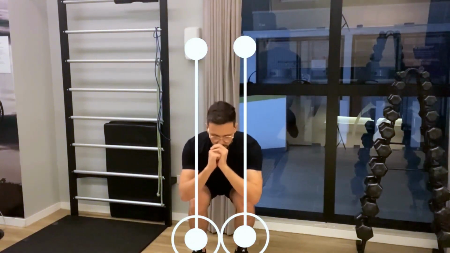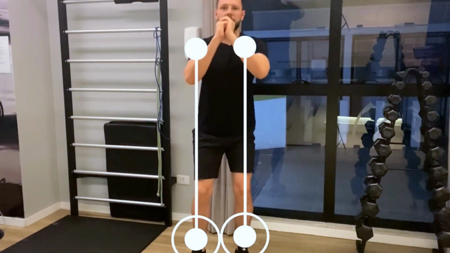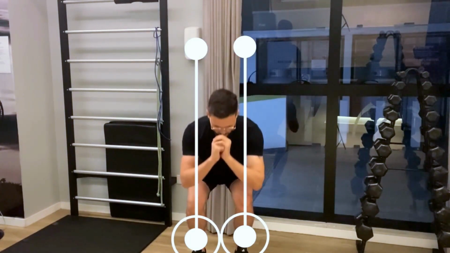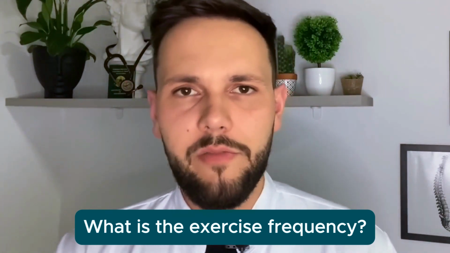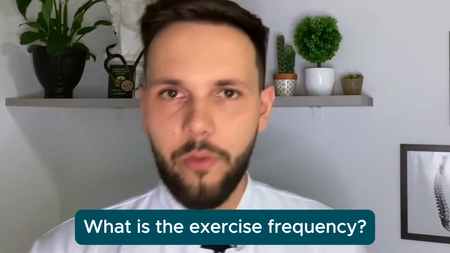And when you squat, when you sit and stand up, you cannot lose this alignment. The knee cannot go out of the line you drew from shoulders to feet. And now you're asking me, what is the frequency that you need to do these exercises? That I will show you in the video.